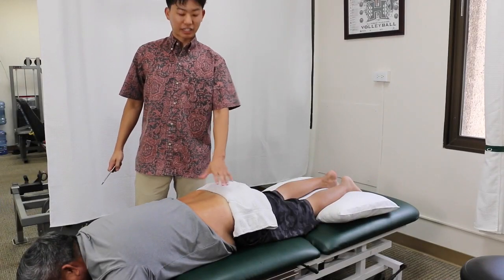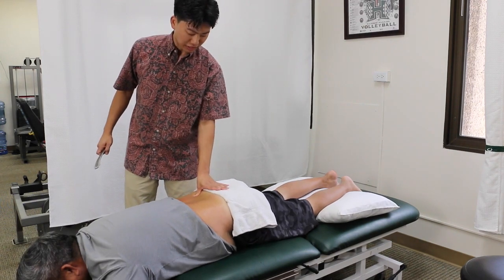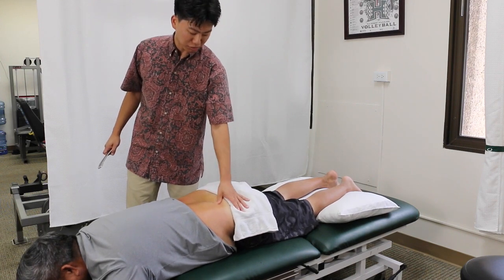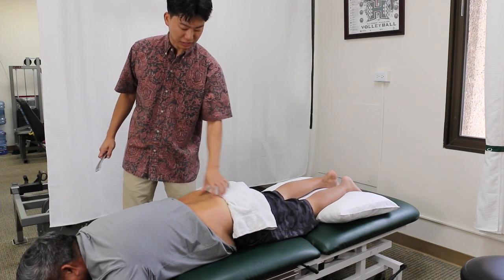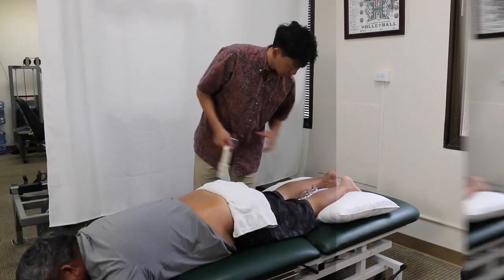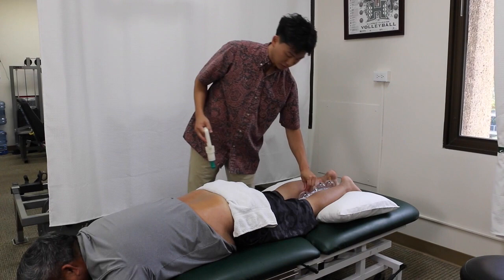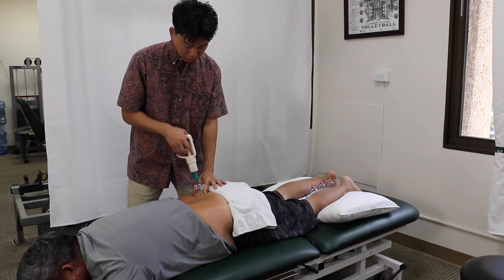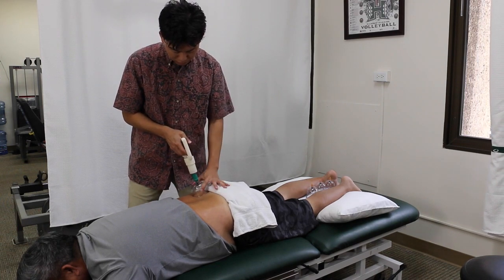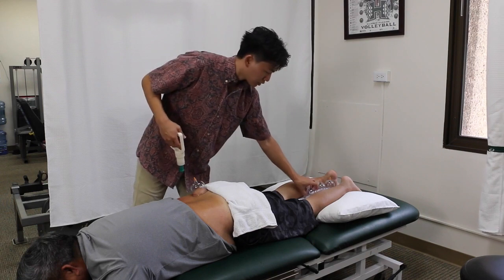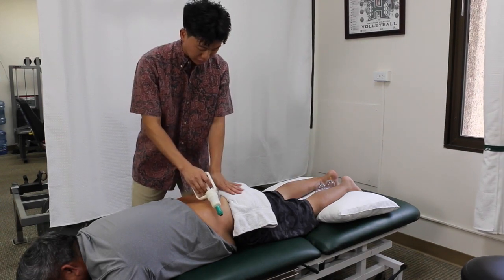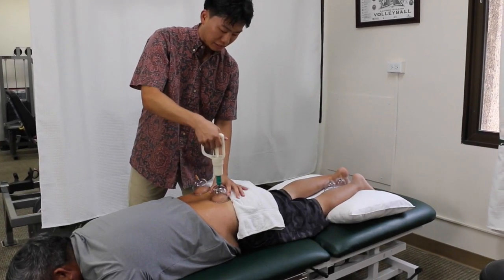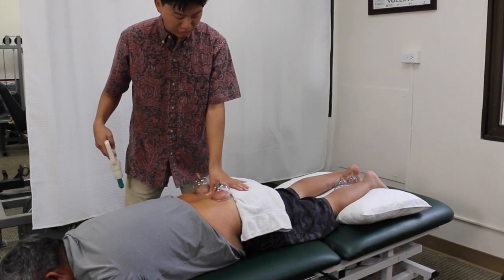Once we identify the areas of tightness, then I can go ahead and perform the myofascial decompression, which a lot of people know as cupping, to the spots that I found to be tight. So I often use myofascial decompression to help decompress the soft tissue in the low back and alleviate some of that pressure on the patient's lumbar spine.